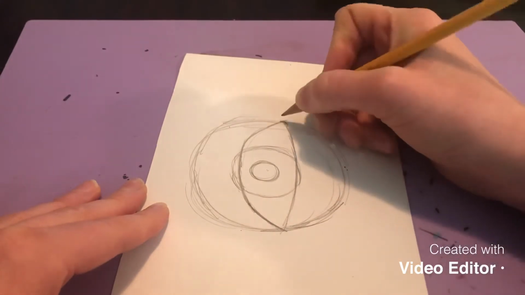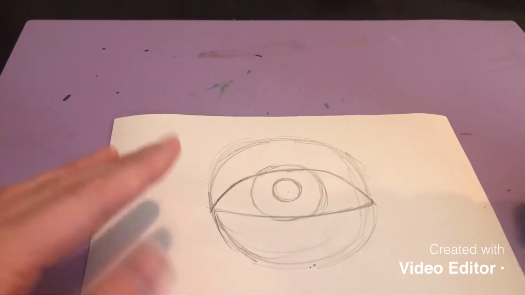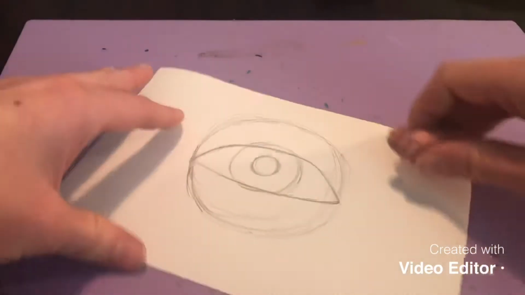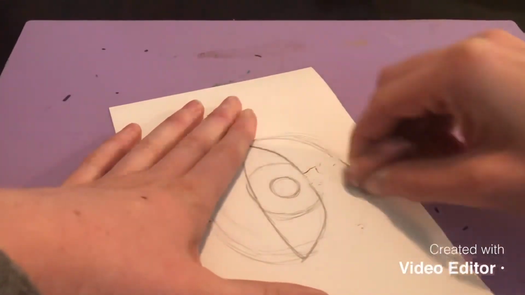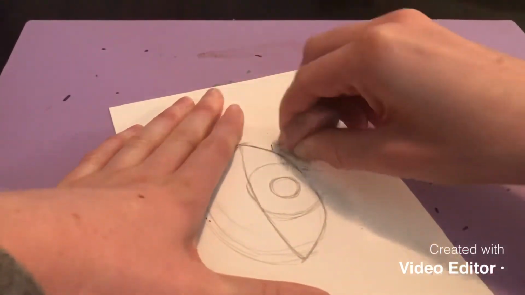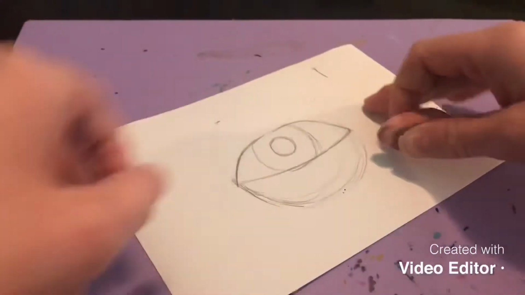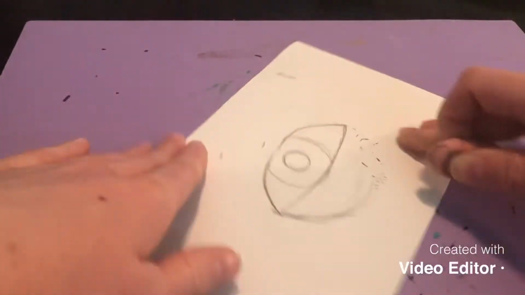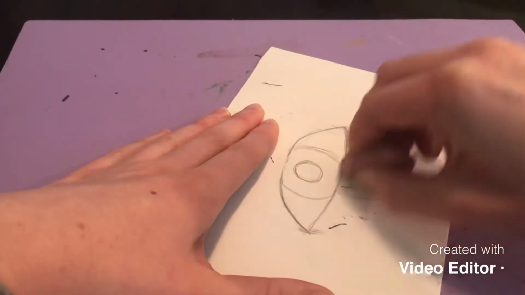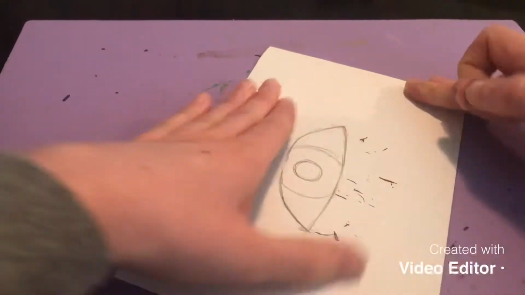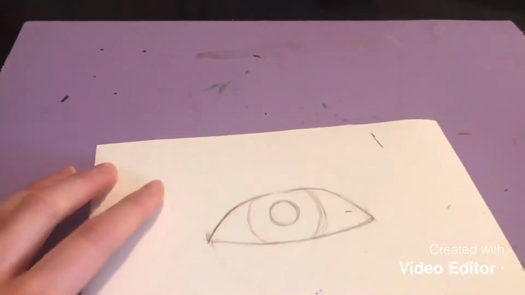Just going to smooth out my lines. Okay. So that is the start of my eye. I'm actually going to take my eraser now and erase all these lines that I don't need. So it's helpful when you're doing this part to sketch kind of lightly so it's easier to erase the lines. Okay, there is the start to my eye.